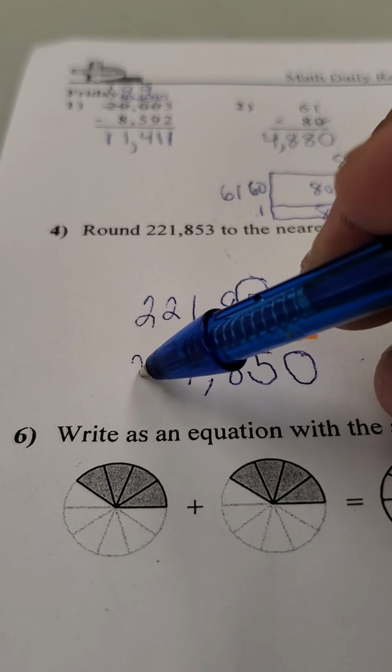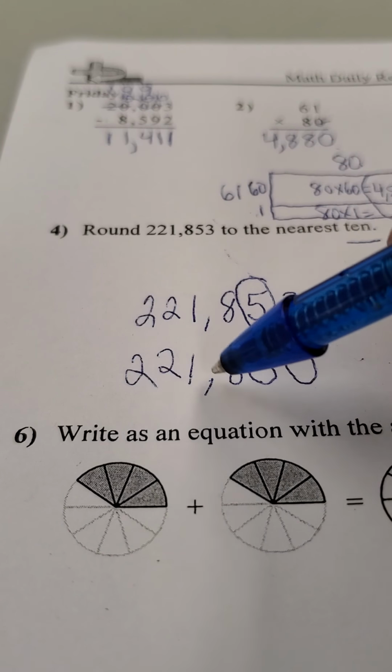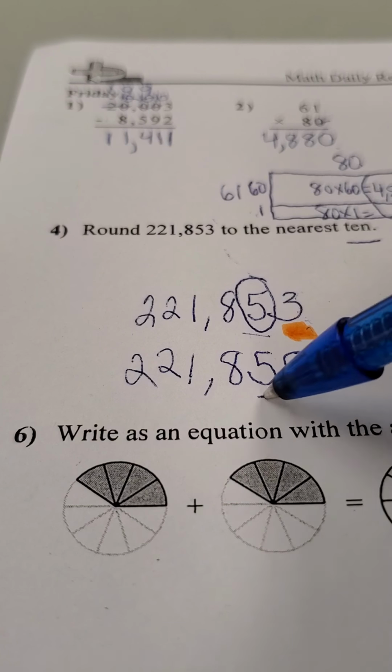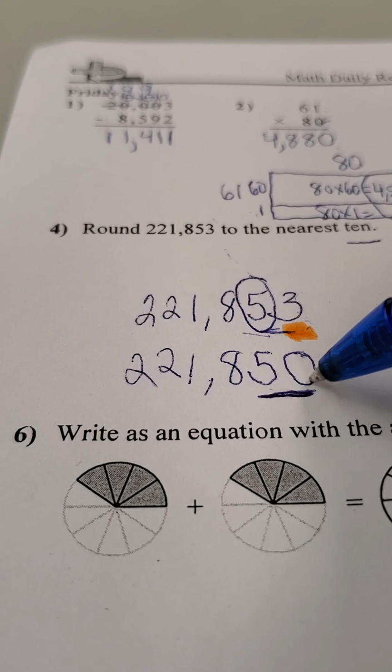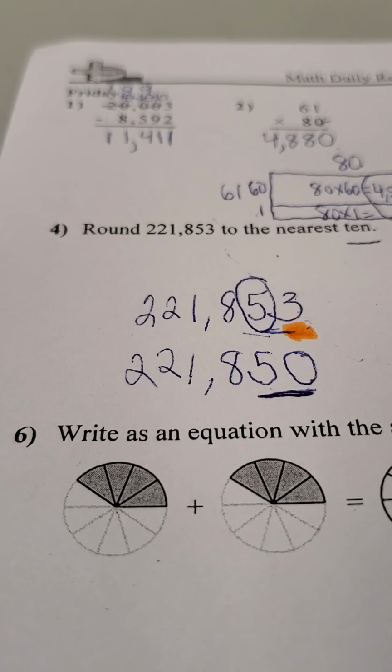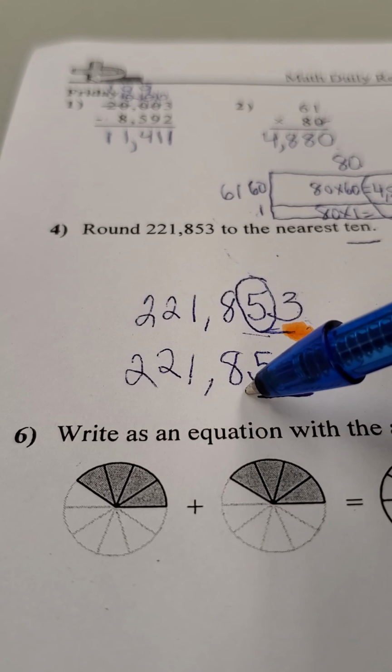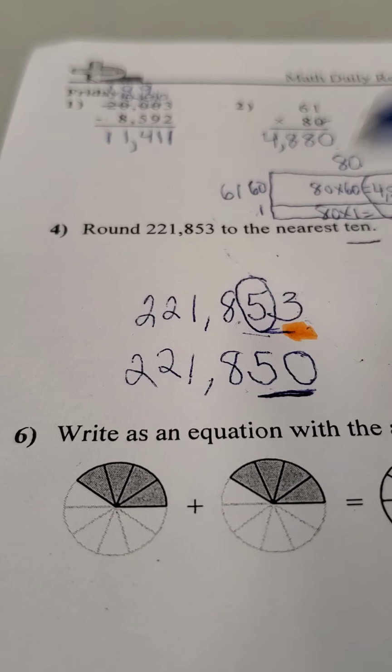So this number rounded to the nearest 10 is 221,850. Nearest tens. So 53 is closer to 50 than it is to 60. So it's nearest 10. If it's nearest hundreds, then it would look different, but I'll show you some examples later on.